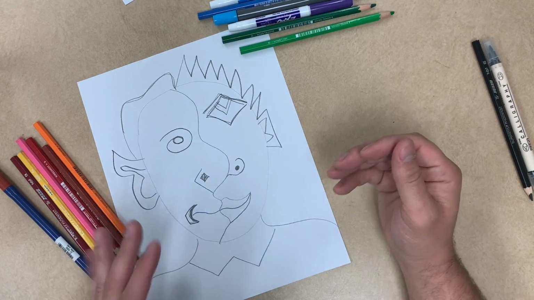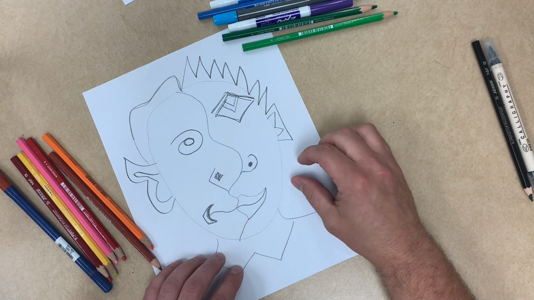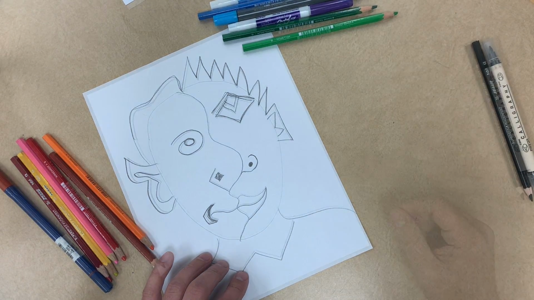Okay, you're welcome to use colored pencils. You're welcome to use markers, crayons, whatever you sort of have available. And then I'll time lapse this so you can see me color some choices.